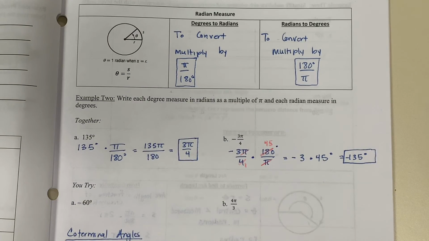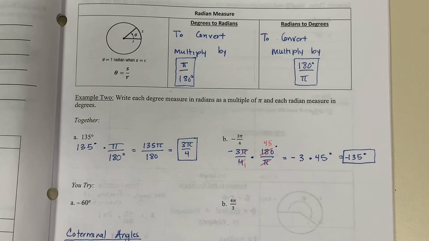I would like for you to pause the video and try letter A, negative 60 degrees, and letter B, 4 pi over 3. You're going to convert the degrees to radians and the radians to degrees. When you finish, hit play, and I'll go through each of the 2 problems.